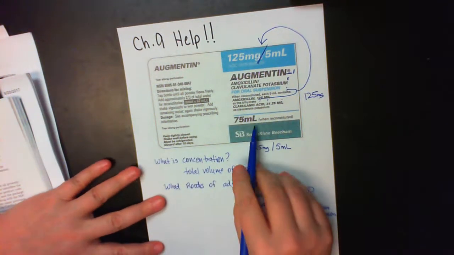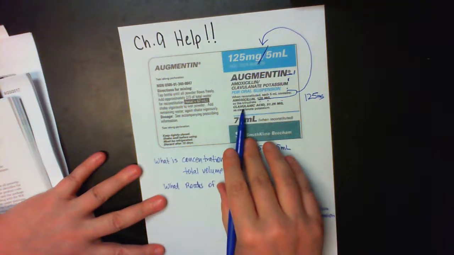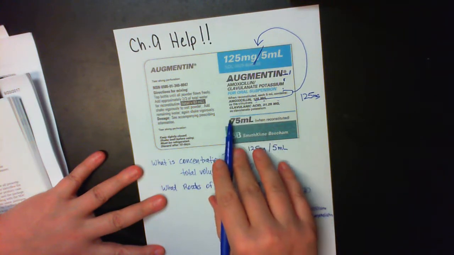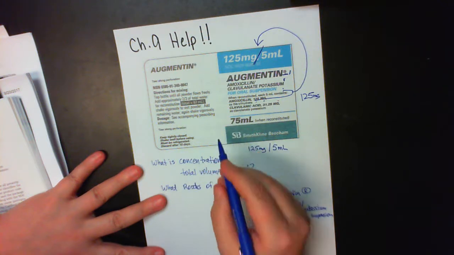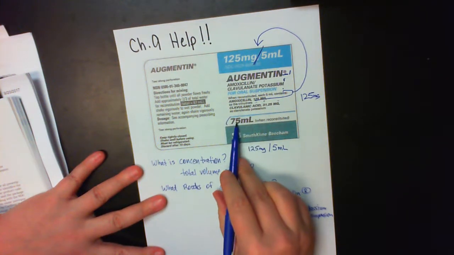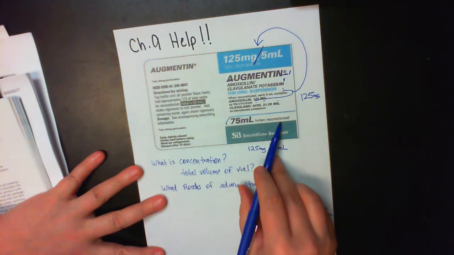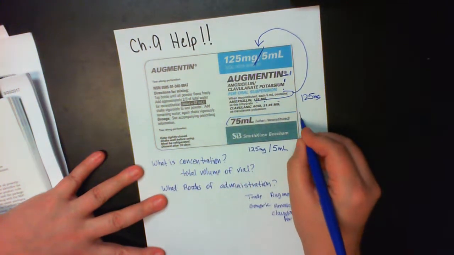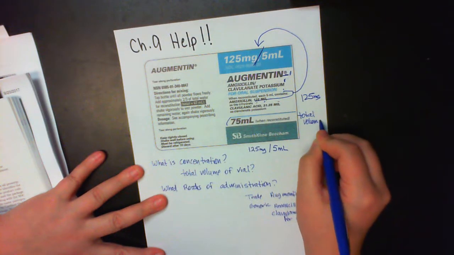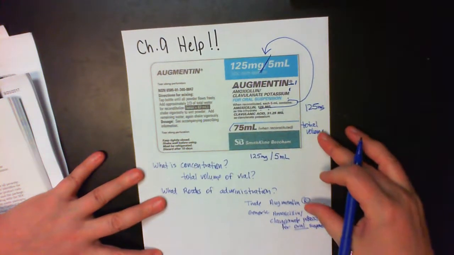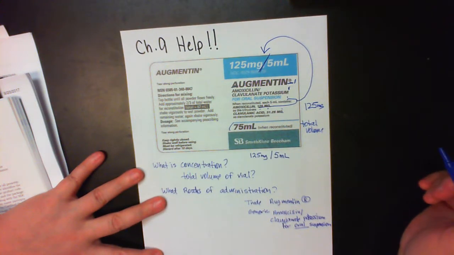So, let's move down to the next one then. As it's going down through here, it talks about not so much important information, but here, this says we have a 75 milliliter bottle when reconstituted. So that would be our total volume of this if it was all mixed up and we had not drawn any medication out yet.